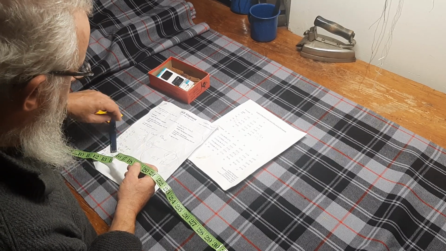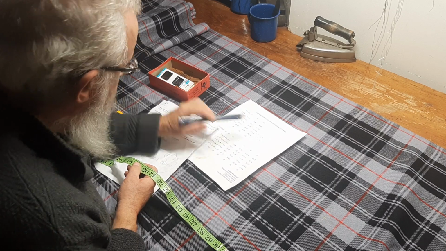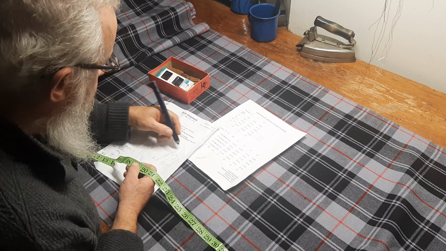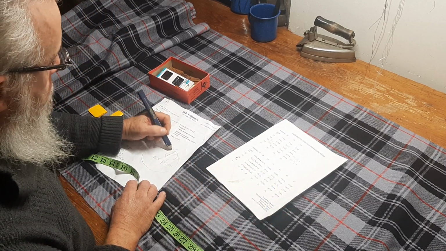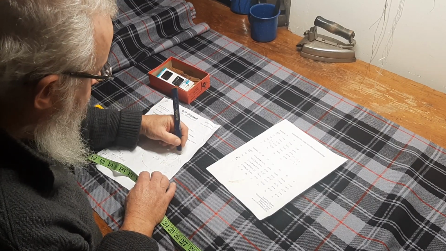What would I call it? 18 plus. So I'm going to call this my notation, and this won't be visible to you because it's soft pencil, but the pleat width at the waist I'm going to call 3/4 plus.